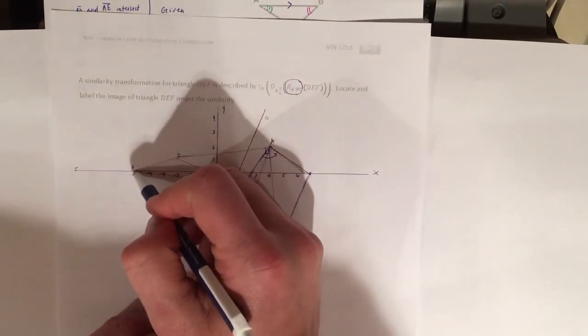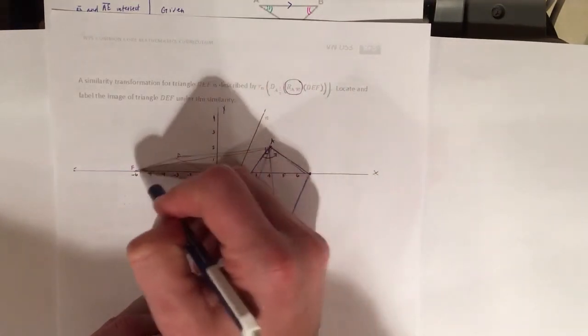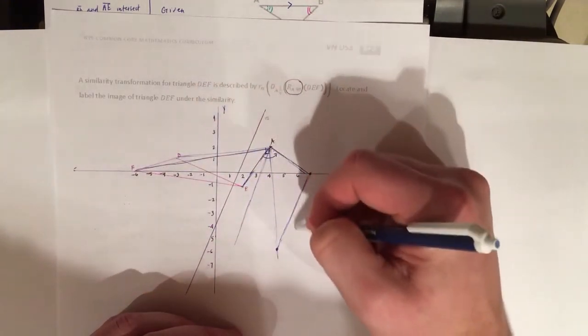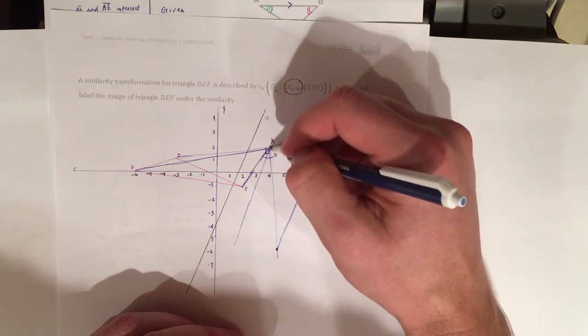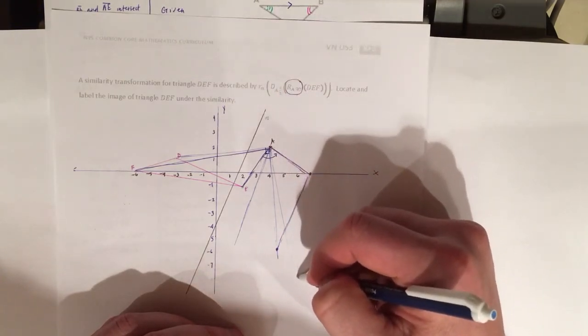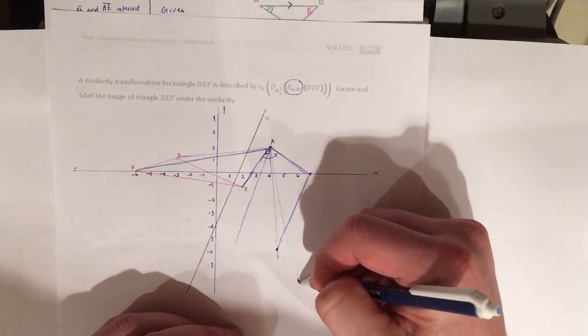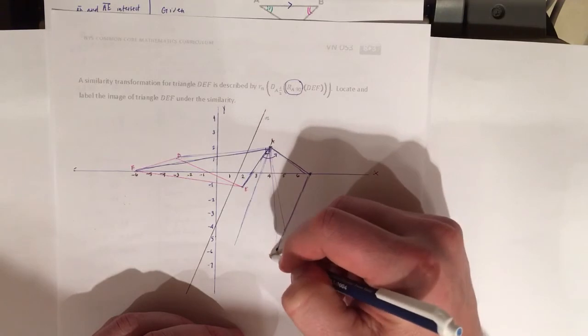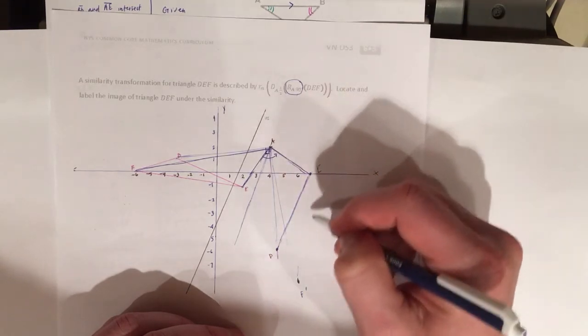And finally F. It's got to just be a little bit off. So that's F prime, D prime, E prime.